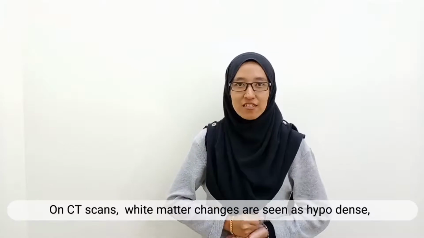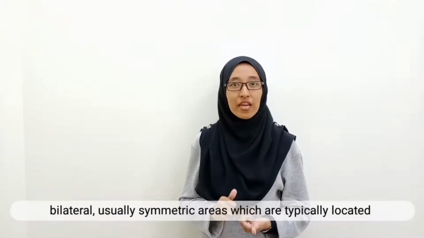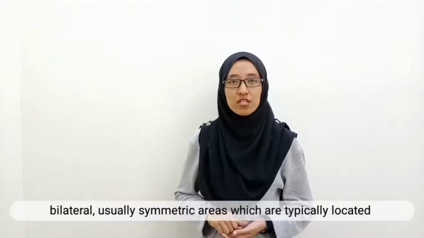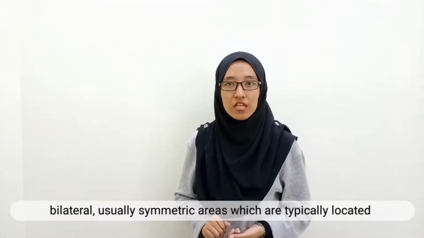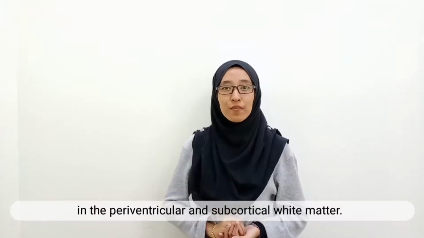On CT scans, white matter changes are seen as hypodense bilateral, usually symmetric areas, which are typically located in the periventricular and subcortical white matter.